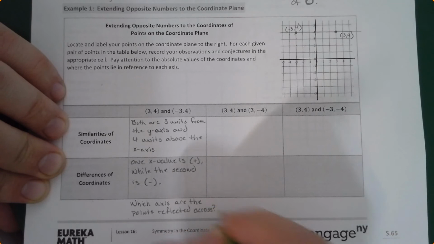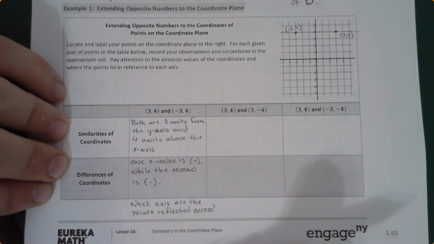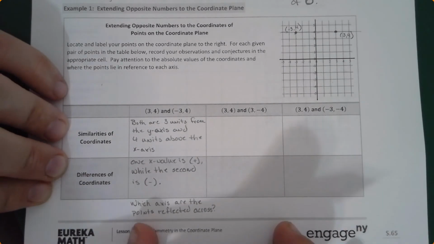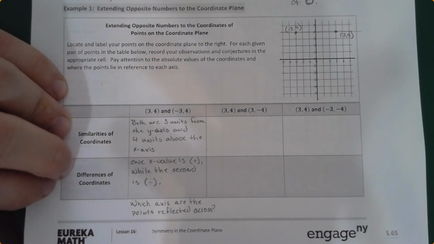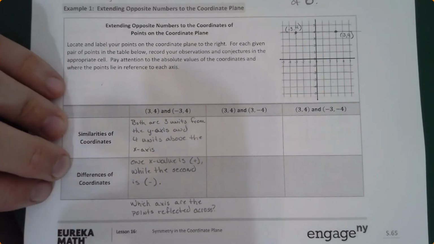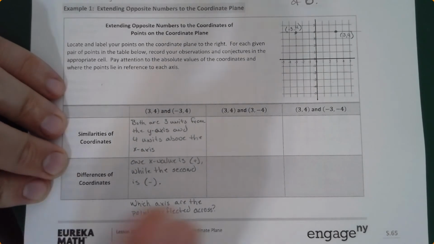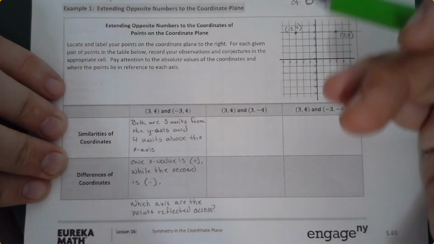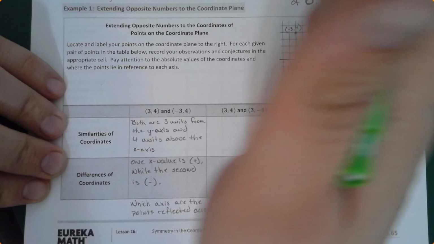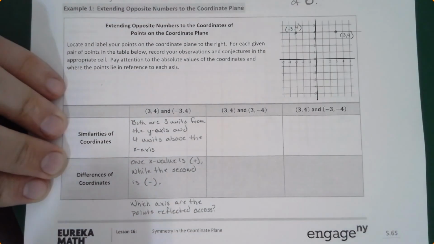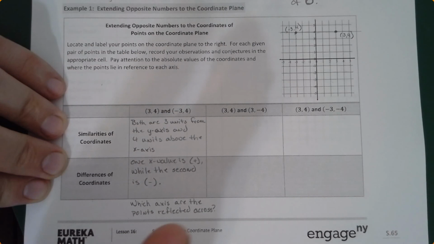And this is going to be for all 3 of these. I'm going to come back to it and we're going to answer these questions. But as we are going through it now, I want you to start thinking about it. Which axis are these points reflected across? Are they reflected across the x-axis or the y-axis? I want you to start thinking about this now. So let's go ahead and continue.